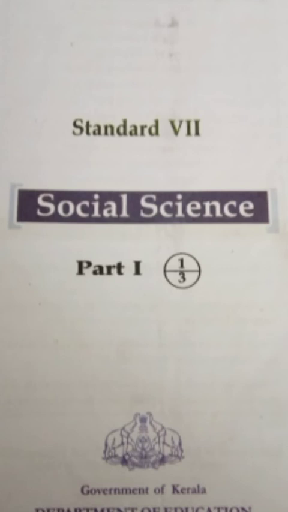Next, Home Rule movements. After the split in the Congress in 1907, the national movement was weak. In 1914, the First World War broke out. What was the period of the First World War? 1914 to 1918. The Congress supported Britain in the First World War with the hope that India would be granted autonomy after the war. Autonomy means Swayambharanam.